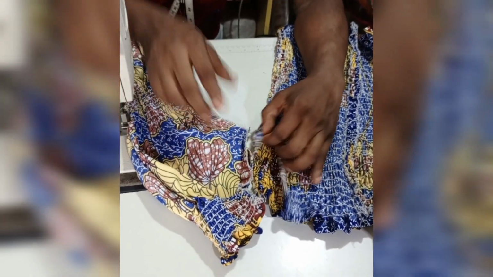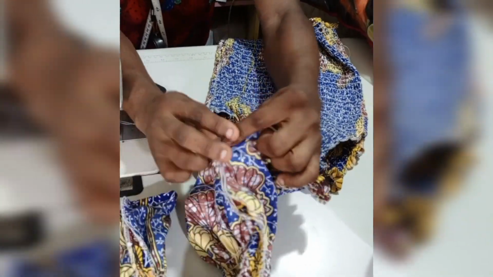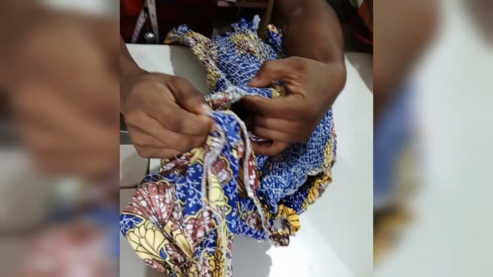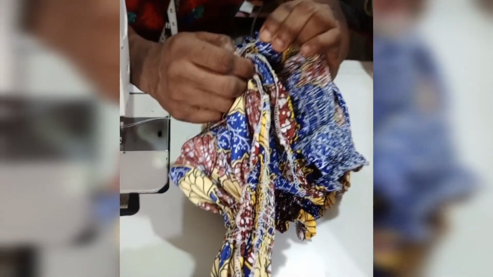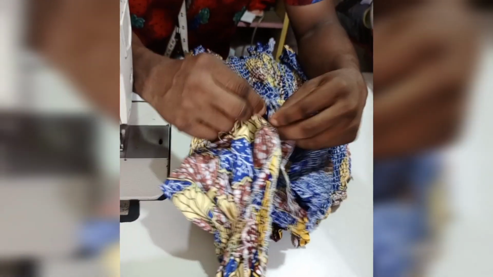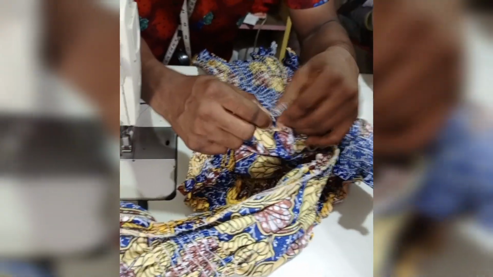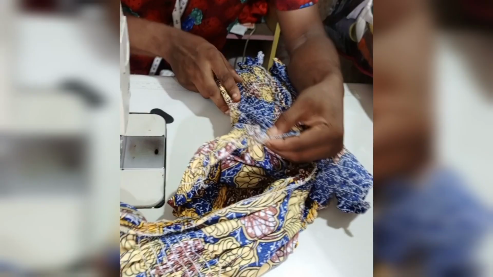Okay. So now let me start from the center. Are you seeing it? This center part here of the sleeve, and the center part of the body. Okay. Why I'm starting from the center is because remember when we cut this sleeve, it was exactly the body. So let's work on this.